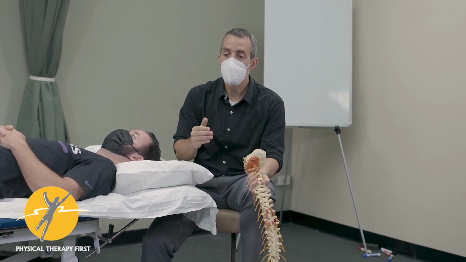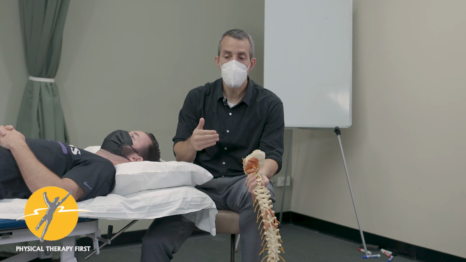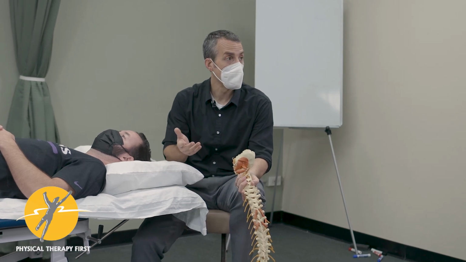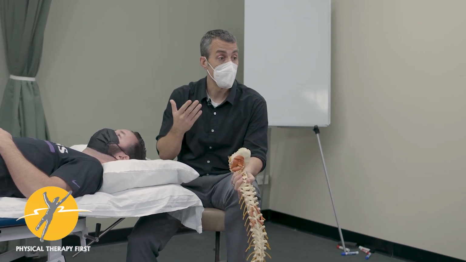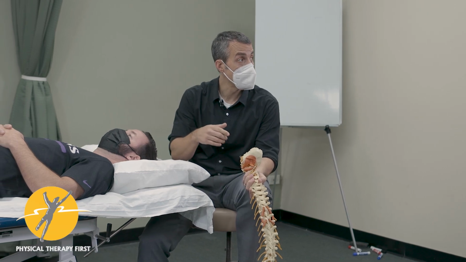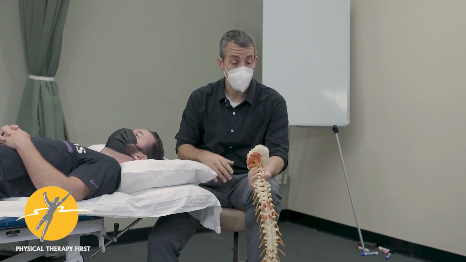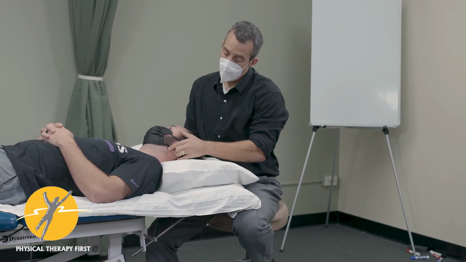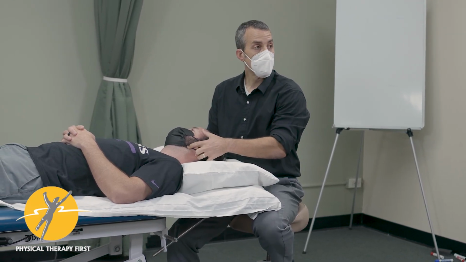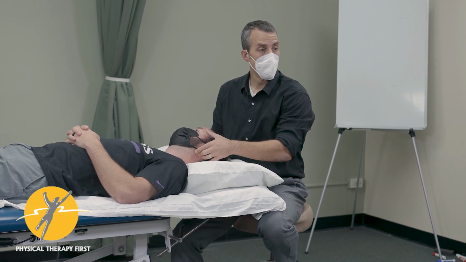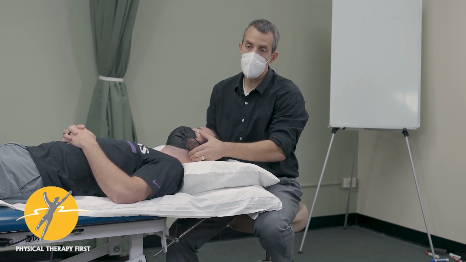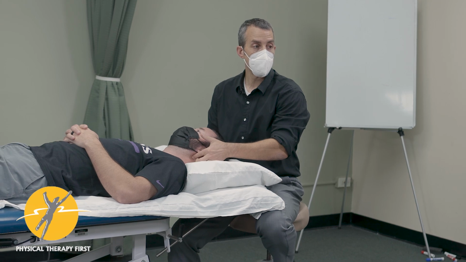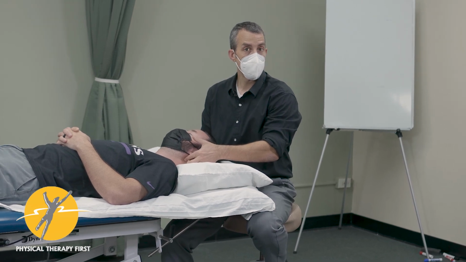When you're working on the cluster, part of this is just looking to see if we can reproduce the pain the patient's coming in with, if they're having neck or facial pain when they're coming in. So what we want to do is identify the different muscles. Find where the angle of the mandible is and the mastoid process, because in between that angle of the mandible and mastoid process is the transverse process of C1.